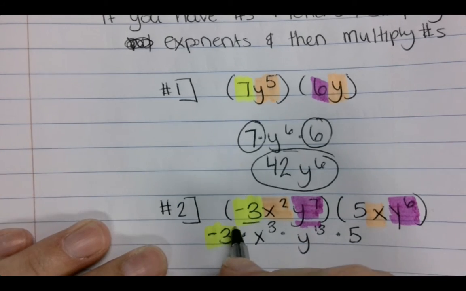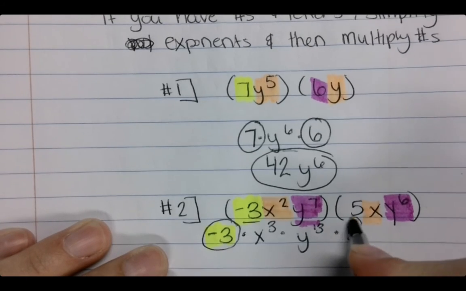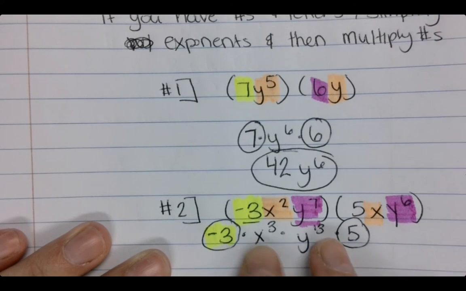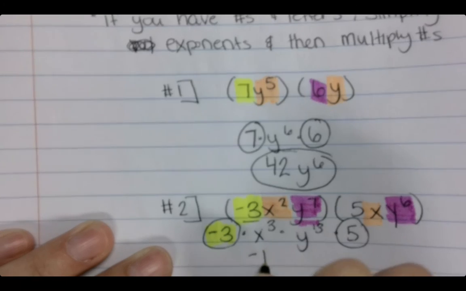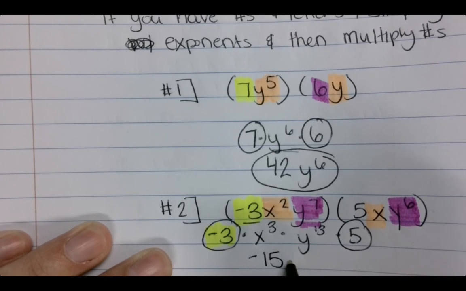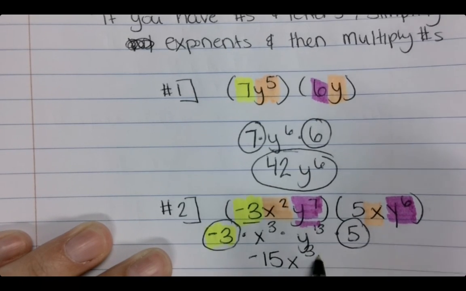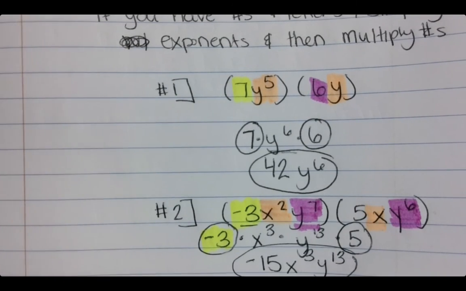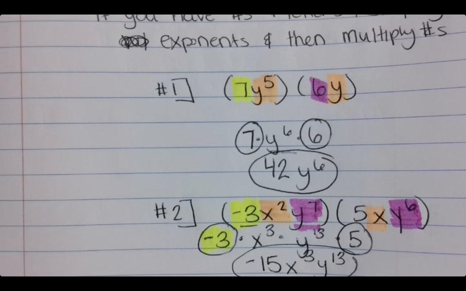So let's take our two integers, multiply them together, and get negative 15. And then we would have x to the 3rd and y to the 13th. And that would be our final answer. So hopefully you're feeling pretty good about that.